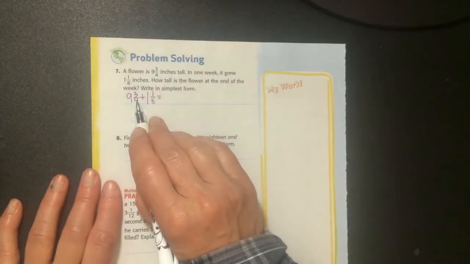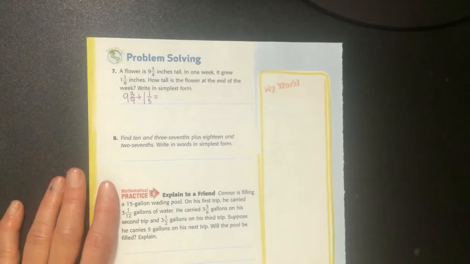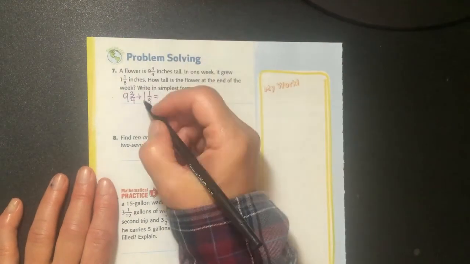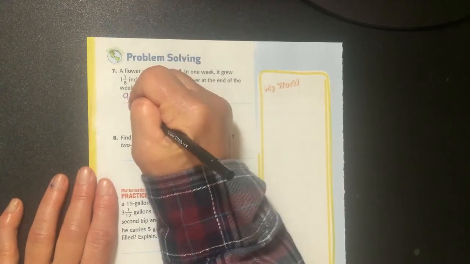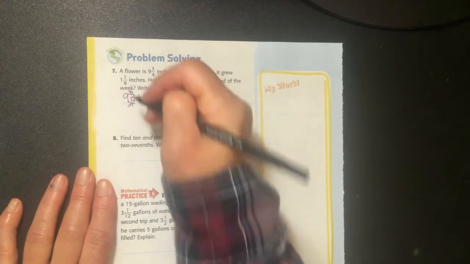So my 4 over here, I'm going to turn it into an 8. So to turn my 4 into an 8, I'm going to multiply it times 2. And whatever I do to the bottom, I do to the top.